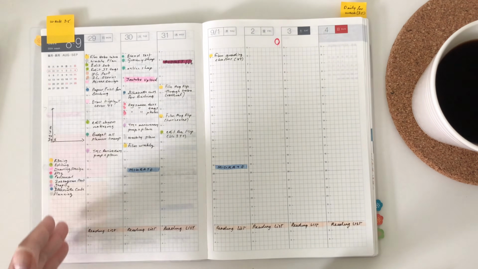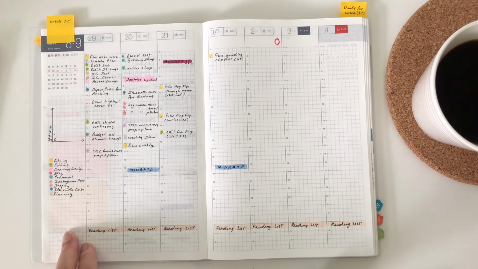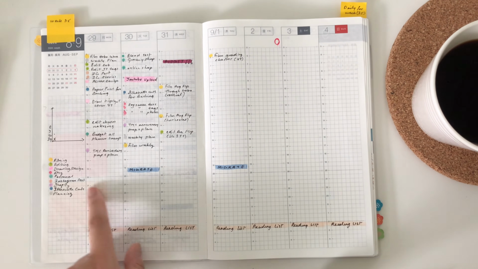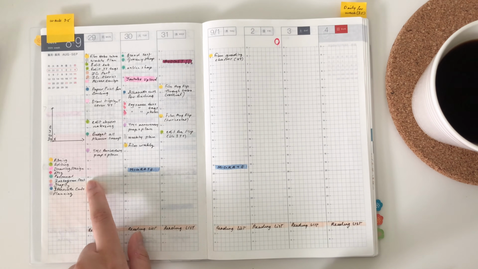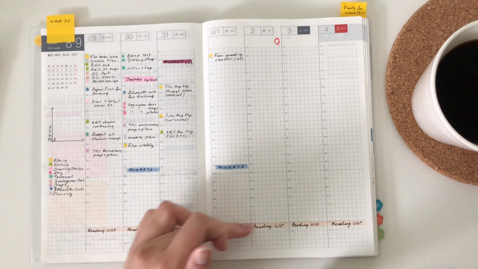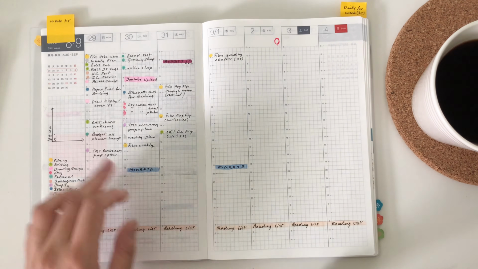I just categorize it, and I start drawing some lines. I'm not sure if you can see, there is a line here on the 20th mark, and I've kept a separate line here on the reading list as well.